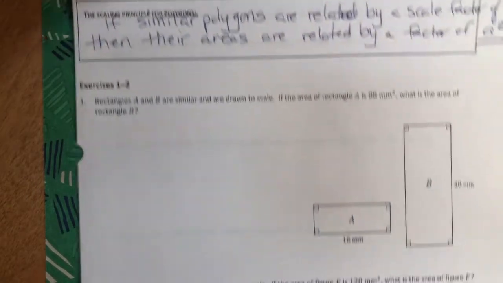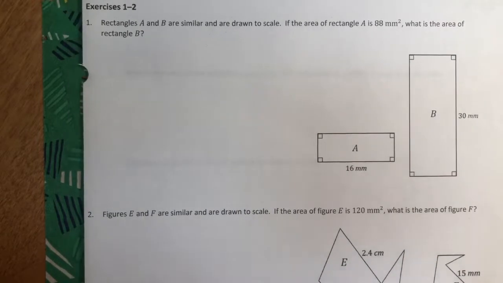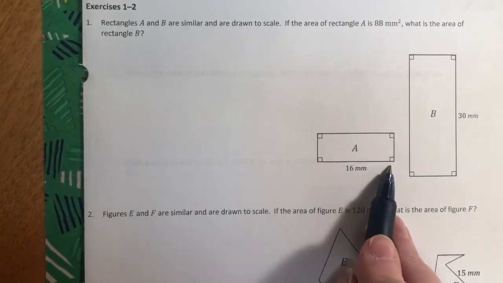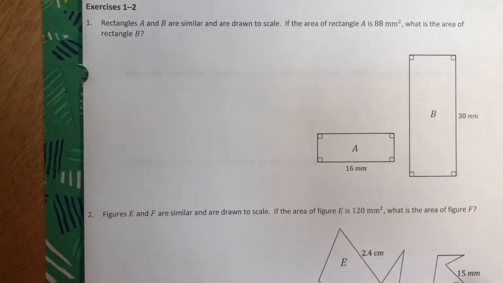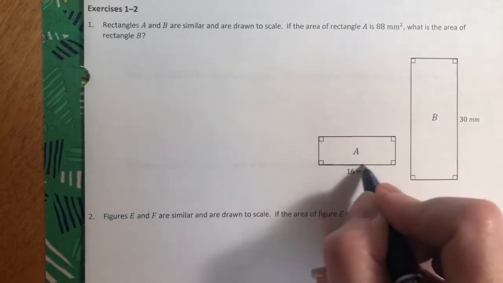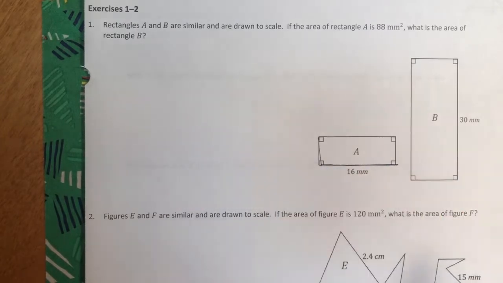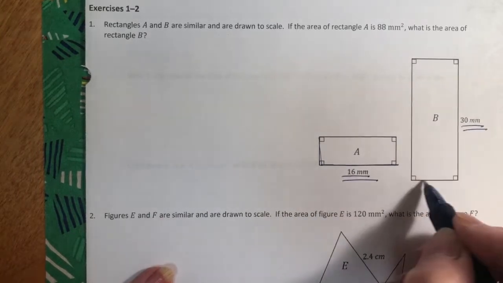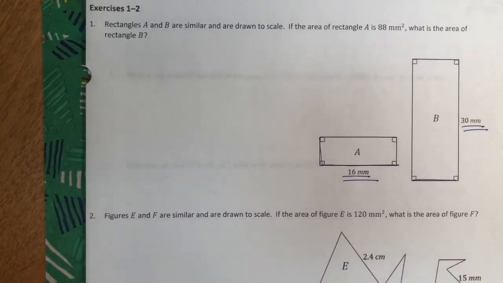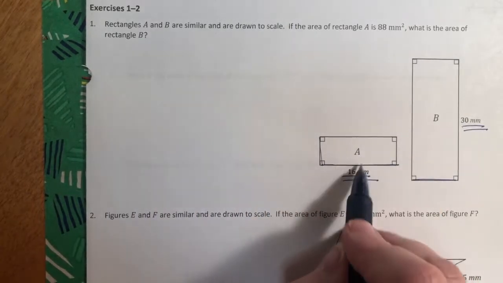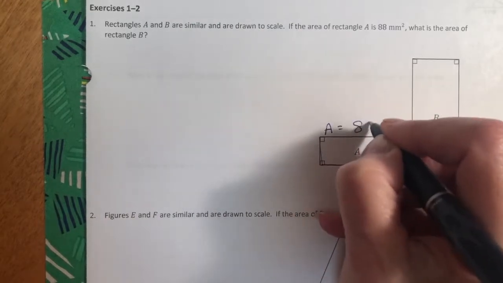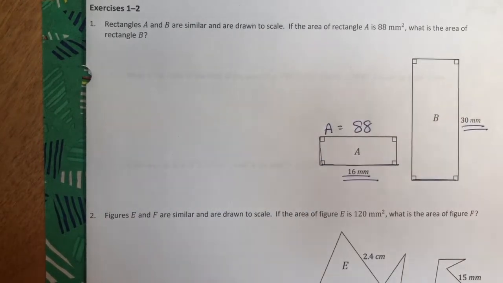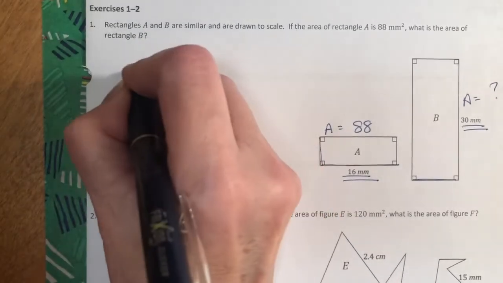So look at what that means in this first problem. We don't know what all the dimensions are, but we know that this is 16. We don't know how wide it is. B, we know this is 30. We don't know how wide it is, but it's a scale factor. Okay? We know it's a scale factor. And they're saying the area of this one, of the little one, is 88 millimeters squared. We don't know what the area of the big one is. Well, we can figure out the scale factor.